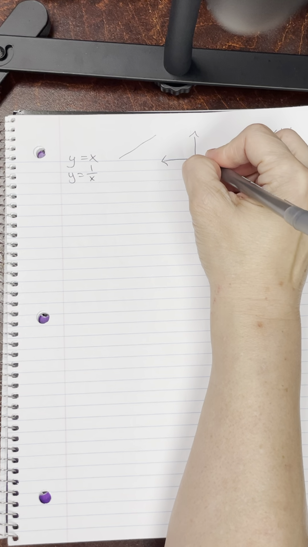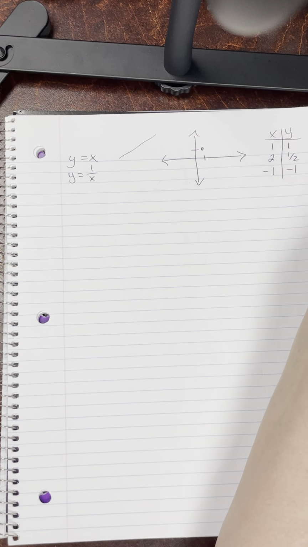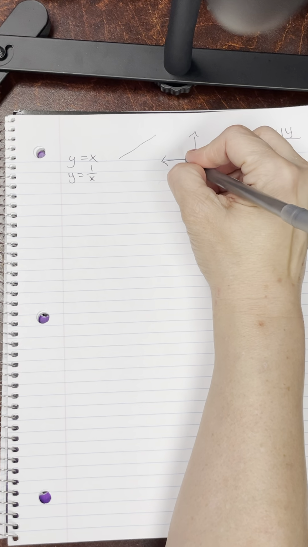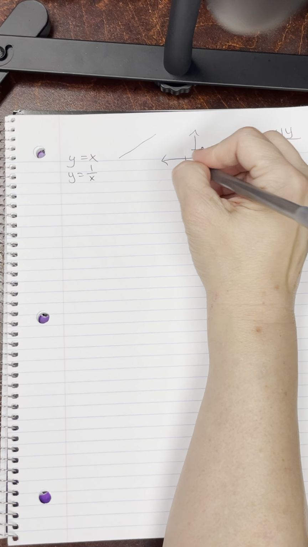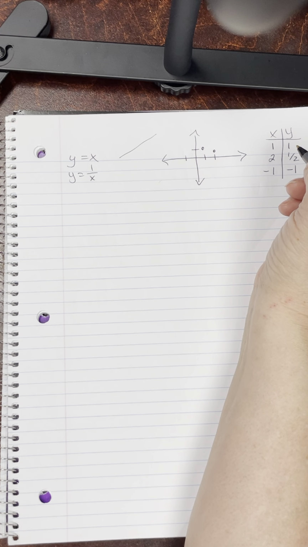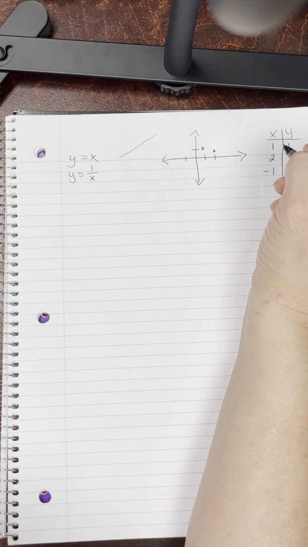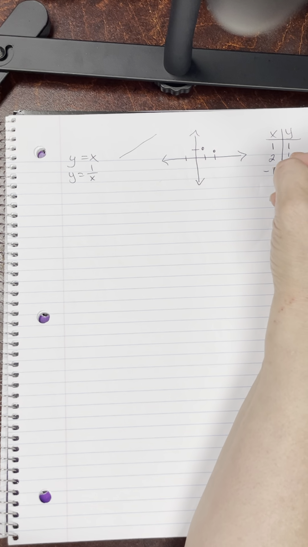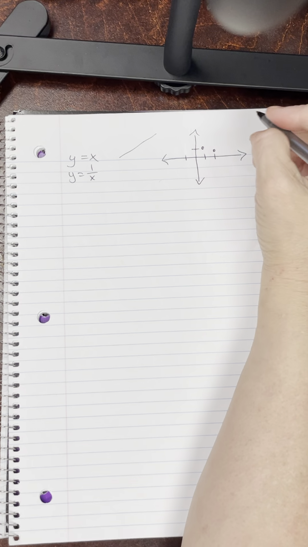So let's see what this looks like at this point. 1, 1, 2 is halfway, -1 is, just a second. Yes, I am allowed to pick negatives. Why did they only show me? I'm going to ignore that one for just a split second. I'm going to finish this graph.